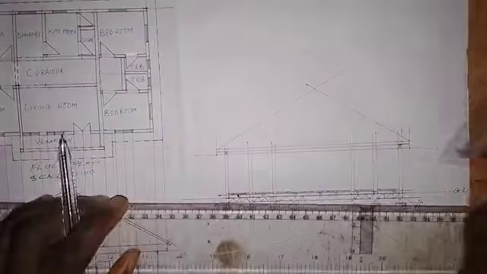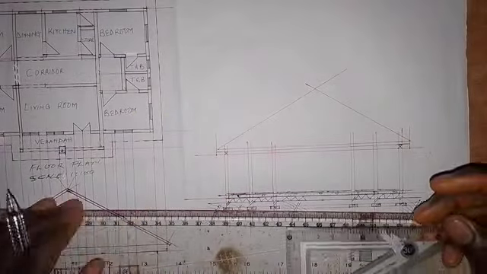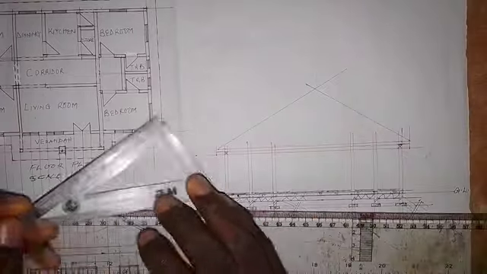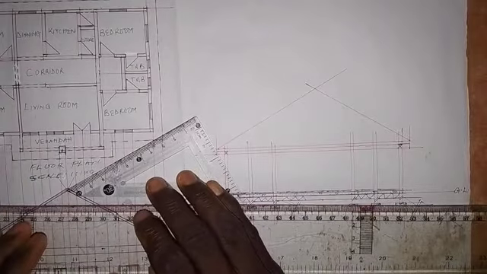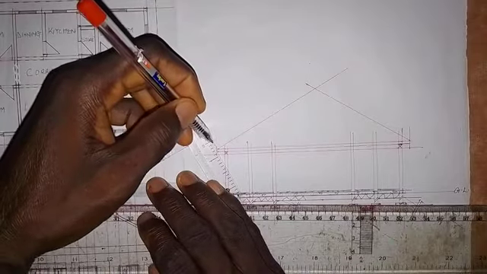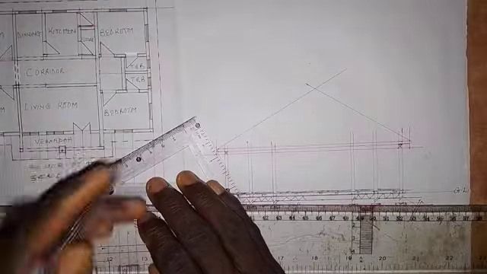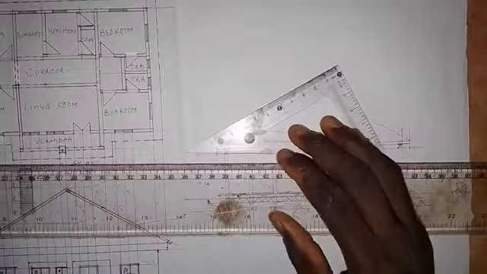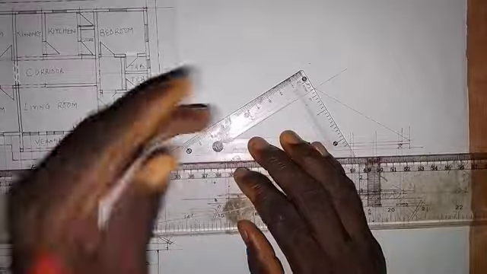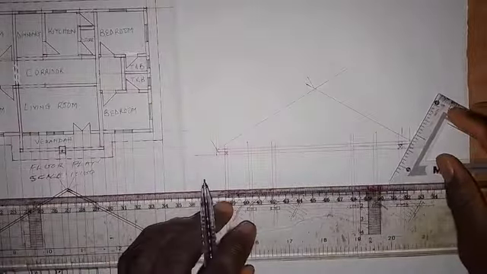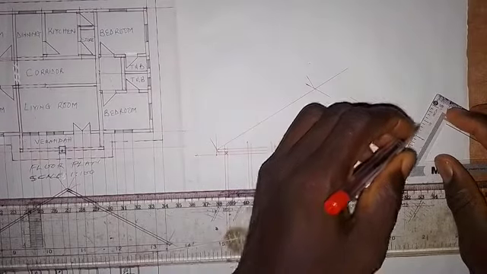Okay, all right. So then for the rafters, we draw this line in here at an angle of 60 degrees, so that it can be perpendicular to this line. So we also come up here and do the same. Here also we do the same thing. So we draw the line at an angle of 60 degrees.